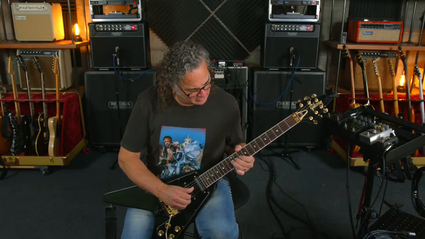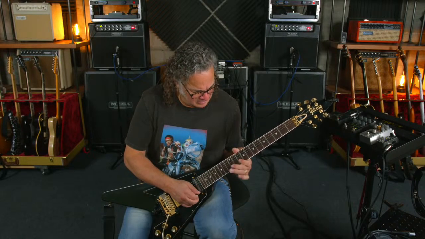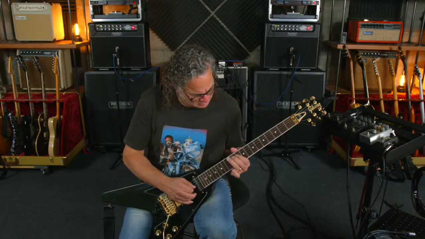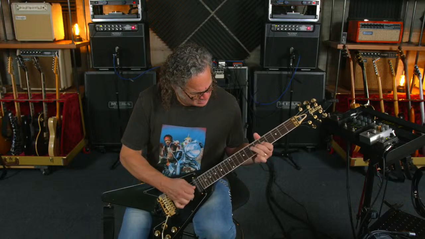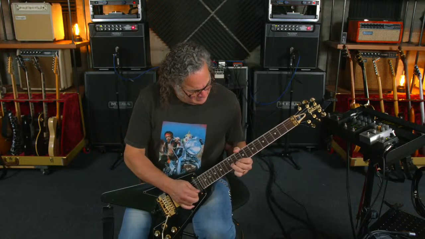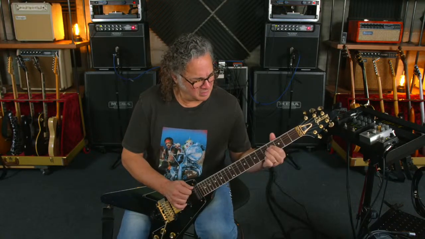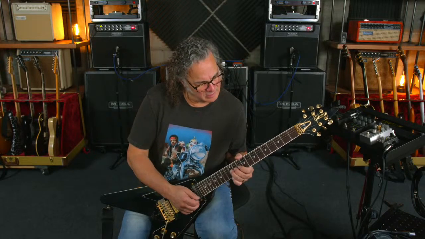But I can tell by the tone of that, if I could back off that pickup, just pulling that top end off a little, I can tame the top end a bit. There's a whole other layer of sound.